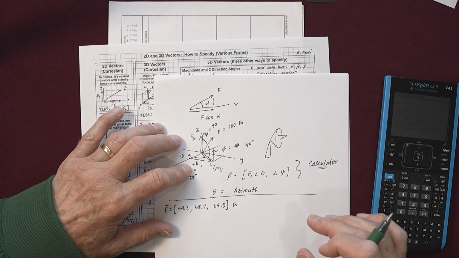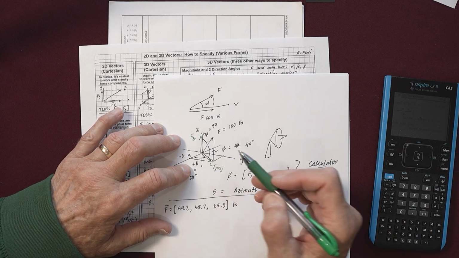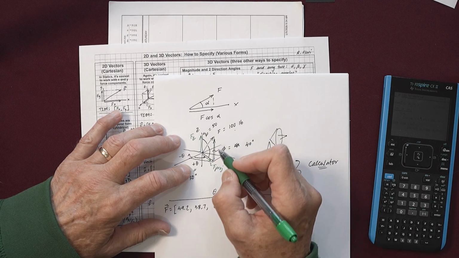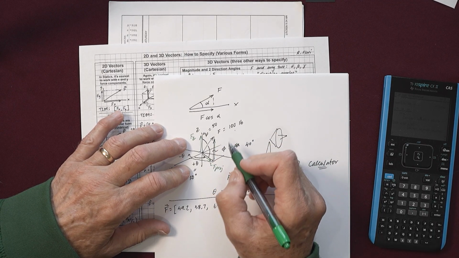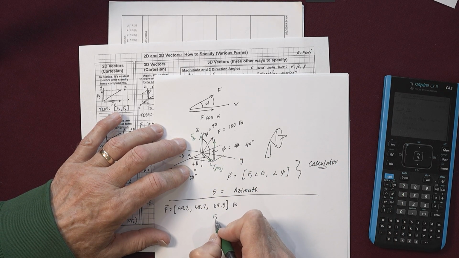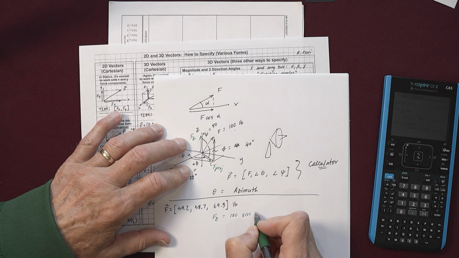The FZ is easy. So if this is 40 degrees and this is 100, the FZ is basically this guy here. So FZ is 100 sine of 40.